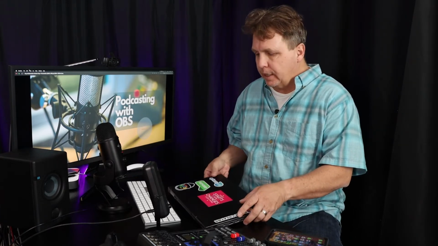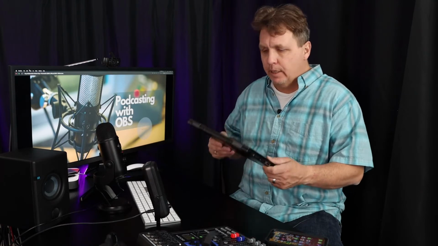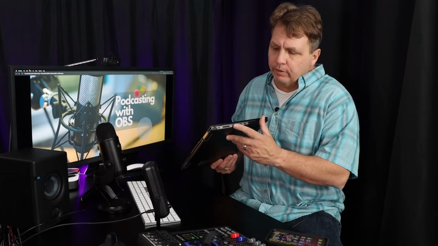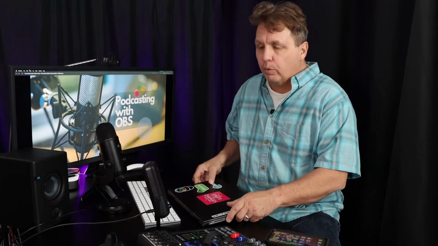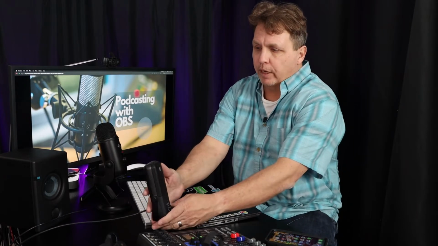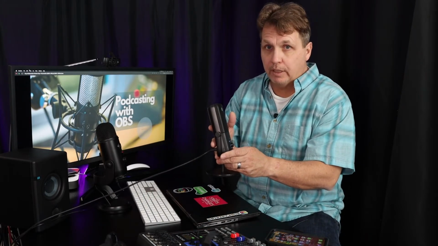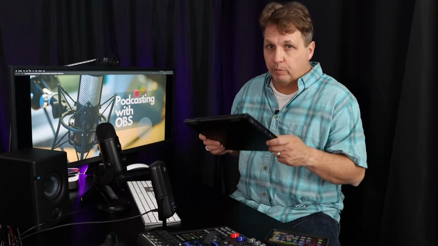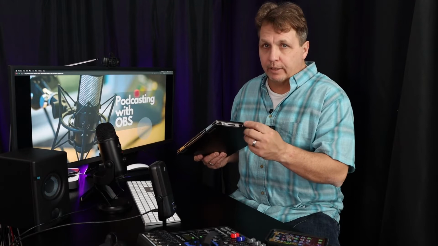I want to share with you how to use, let's say, a laptop like this and OBS, which is a free software, and either the USB ports already on your device, or maybe you have to buy a little hub. Maybe you have microphones that are Type C or USB, and you don't have enough room to plug in. You may have to get that little hub.